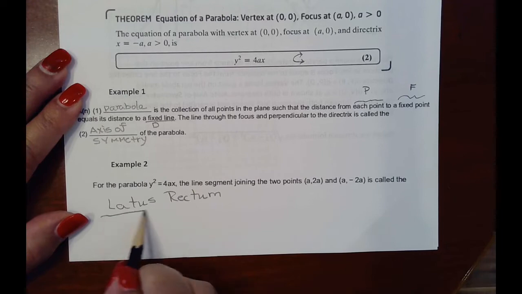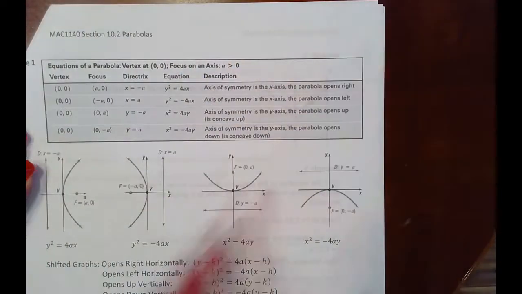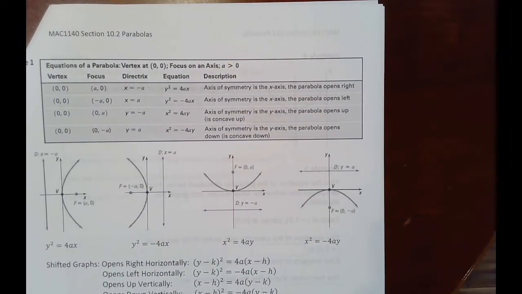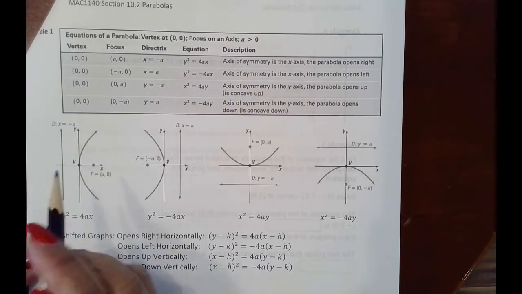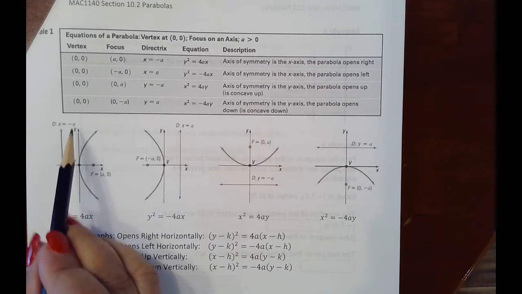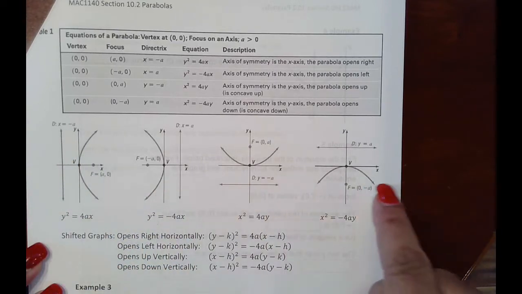Okay, moving on to example 3. In example 3, we have some of the equations that you can use, because remember, sometimes you can have a parabola where the vertex is right at the origin, right at the point where the y-axis crosses the x-axis, and that's what these four pictures are.